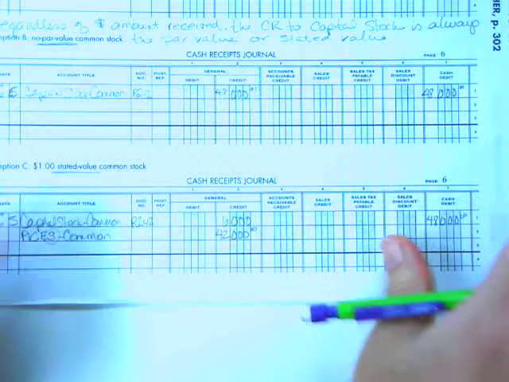Then the next section 10.2 talks about preferred stock. Preferred stock, again, a stock issued in the same manner. It just doesn't have the voting power to go along with it.